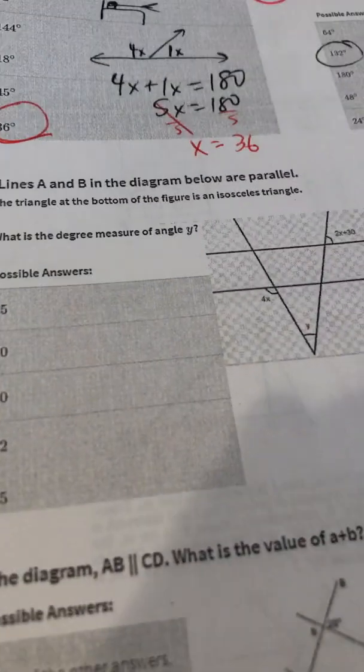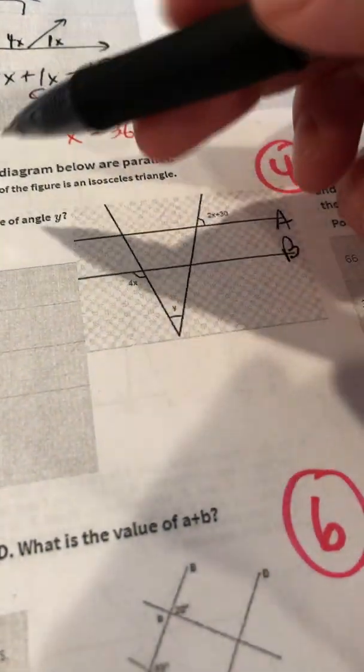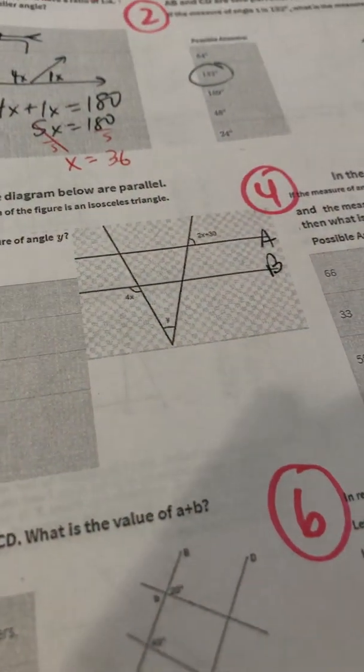All right. Now we're getting a little tougher, more difficult problems here. It says A and B are parallel. A and B are parallel, these lines. The triangle at the bottom of the figure is isosceles. That is huge information.